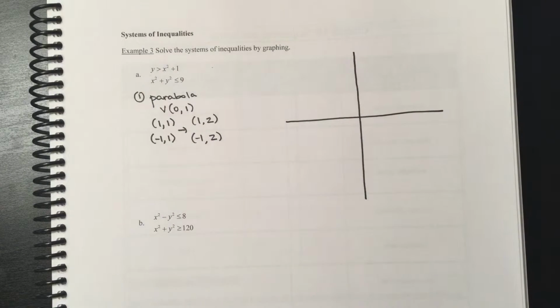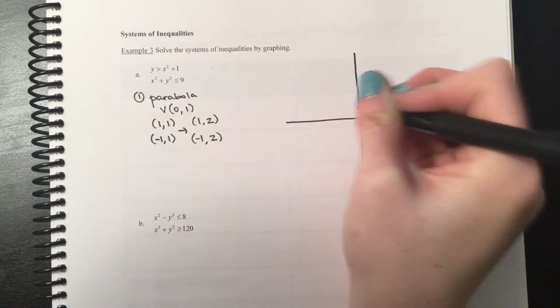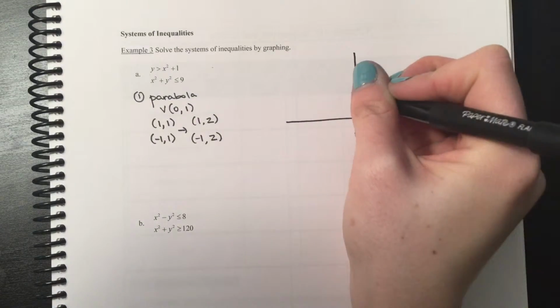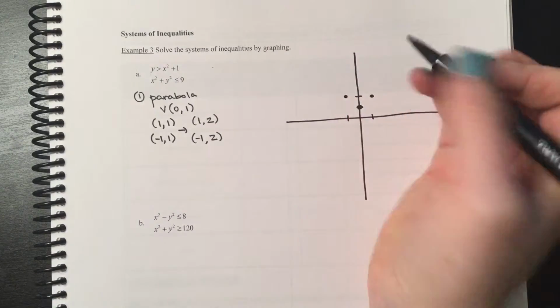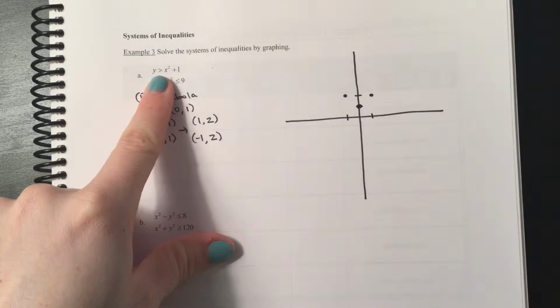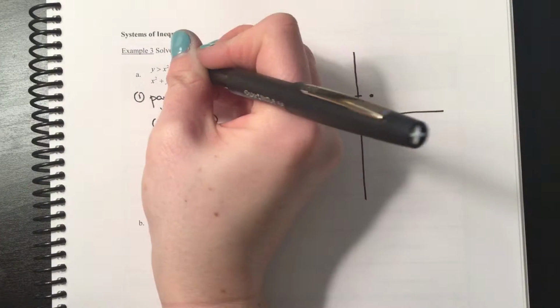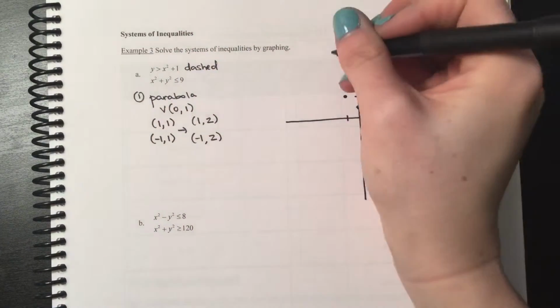So we've got those 3 points that we can plot for our parabola, and then a couple more notes to make when we start to plot. We've got 0, 1 would be right there, 1, 2 would be right there, and negative 1, 2 is right there. So before you go to plot it, make sure you're paying attention to the inequality. This is just a greater than, so this one would be dashed. Okay, definitely going to be a dashed line. So let's start with that.